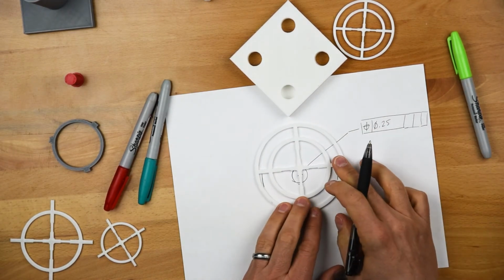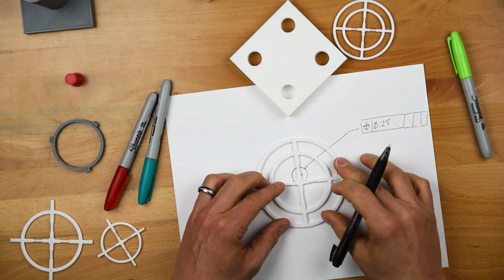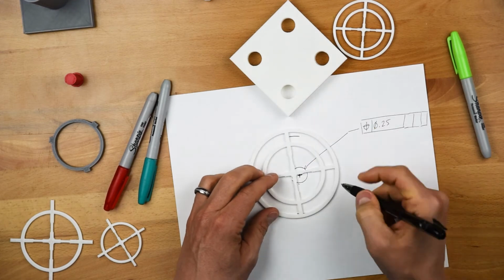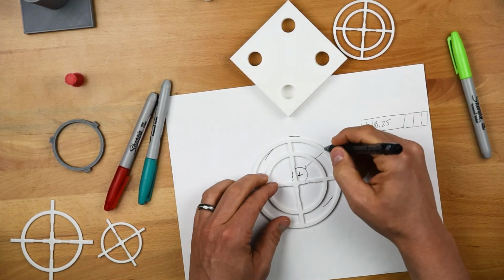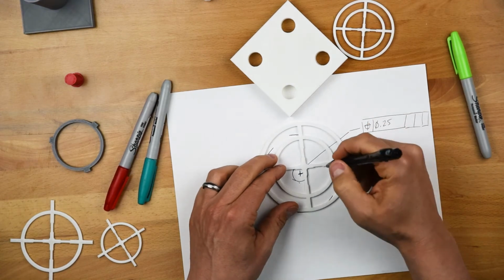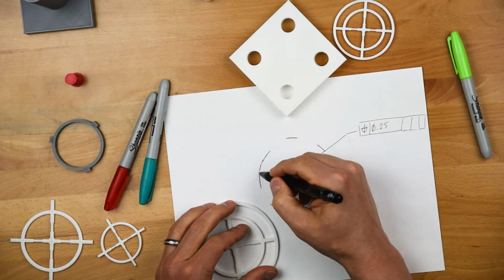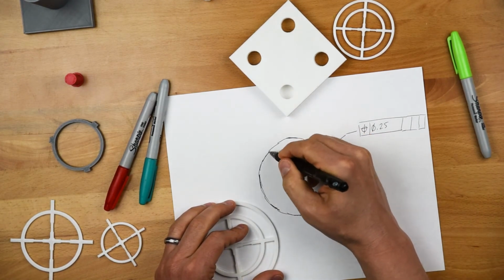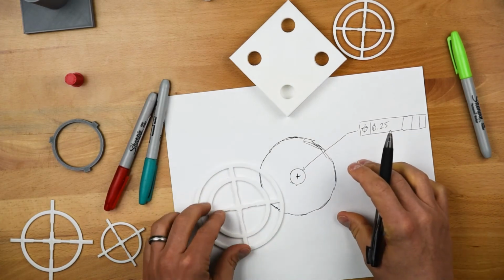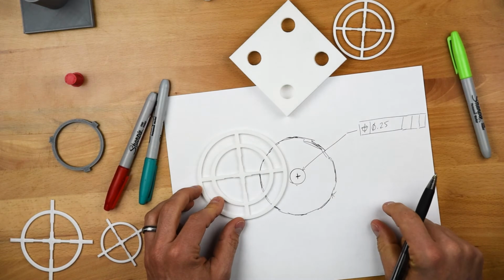But at our least material condition, the hole that's left over, if our part is able to be produced at all these different places, looks something like this. Right, so there it is there. Let's fill it out. So at our least material condition, here's the boundary that we're allowing.